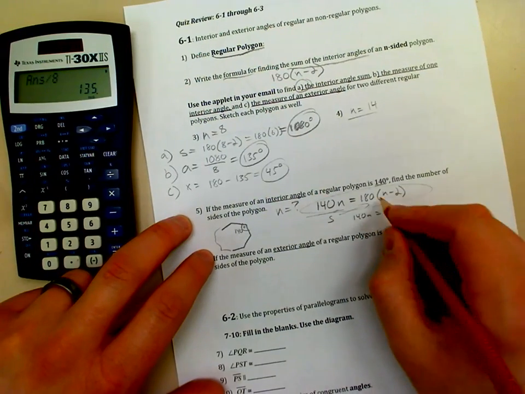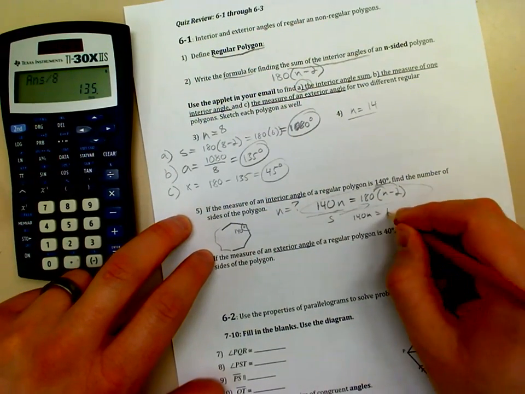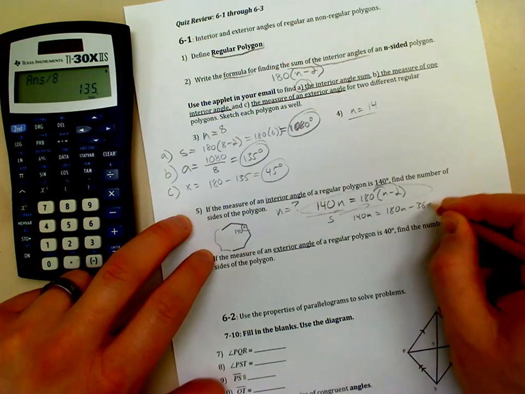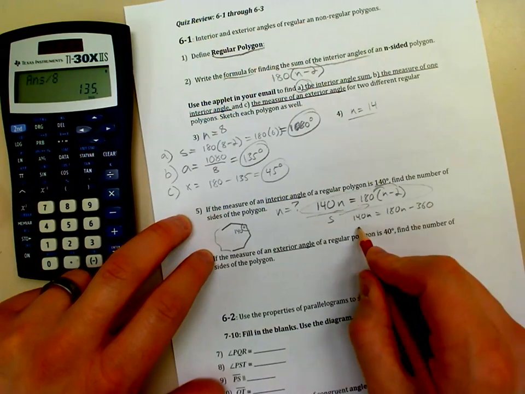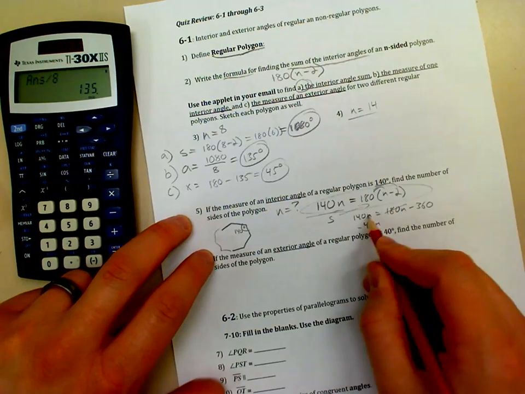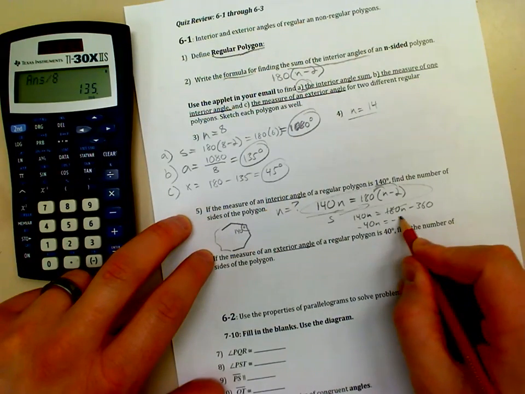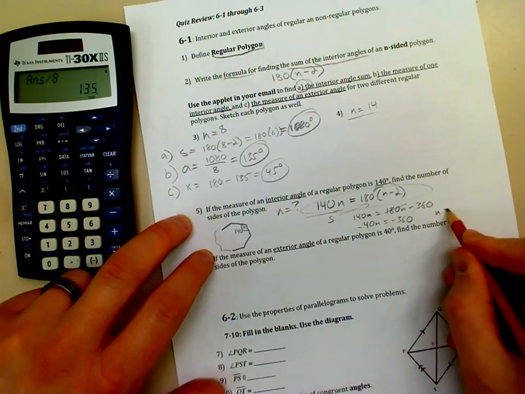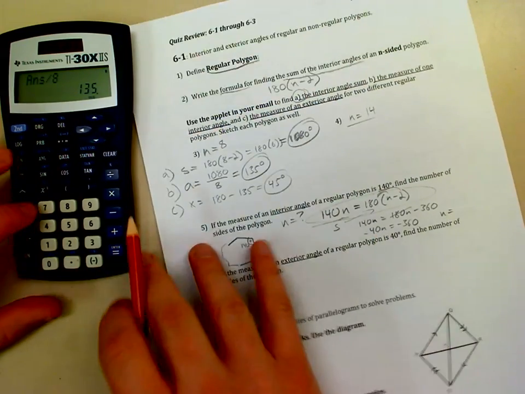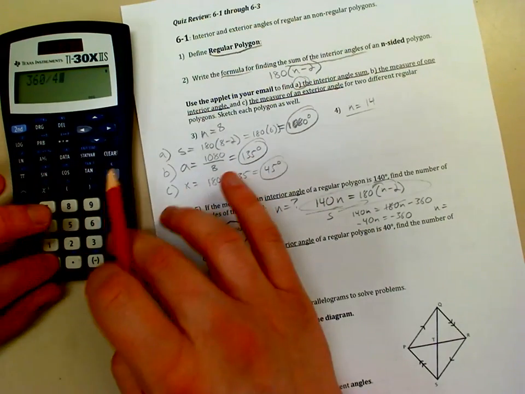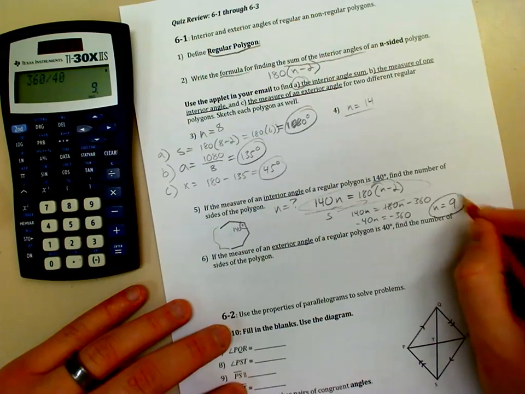140n equals, now distribute, 180n minus 360. So that's negative 40n. I subtract this from both sides. Now I'm going to divide both sides by negative 40. So that's 9 sides.